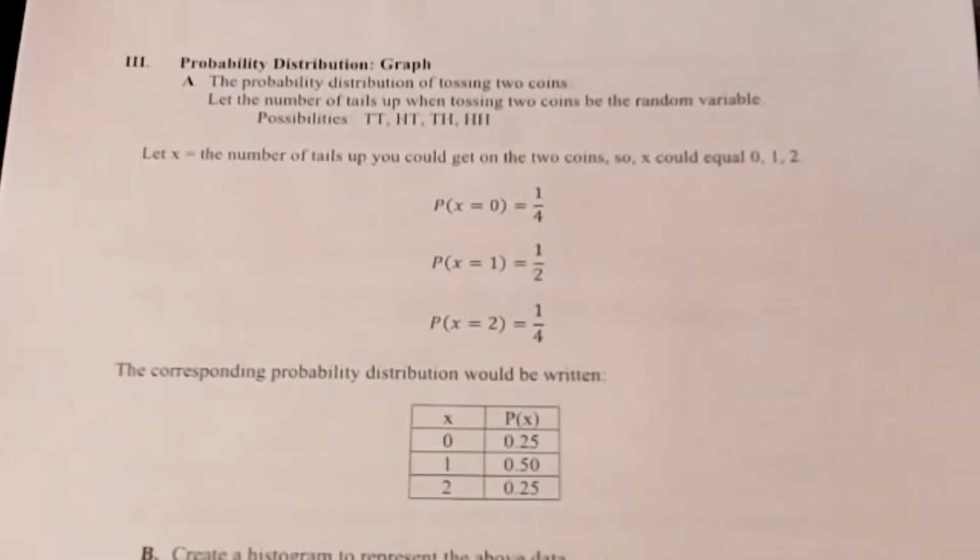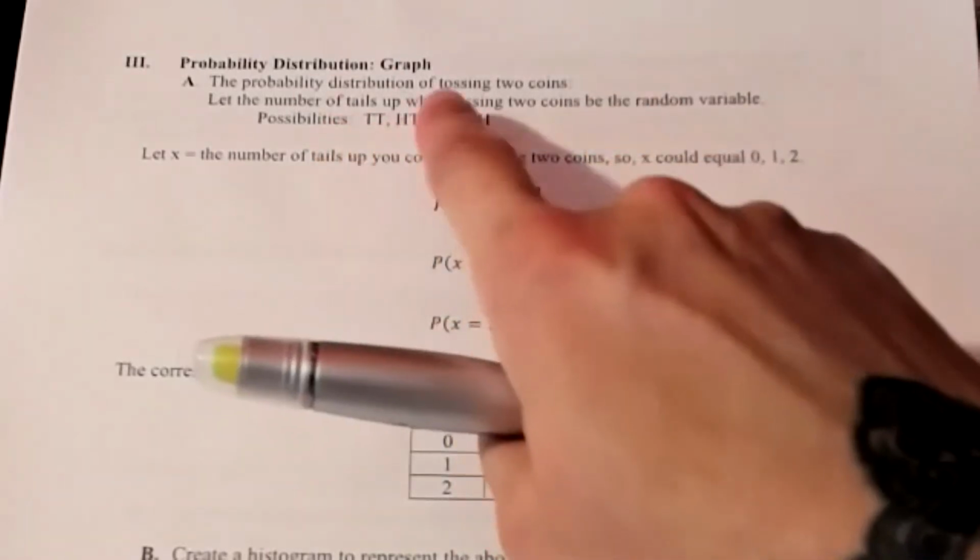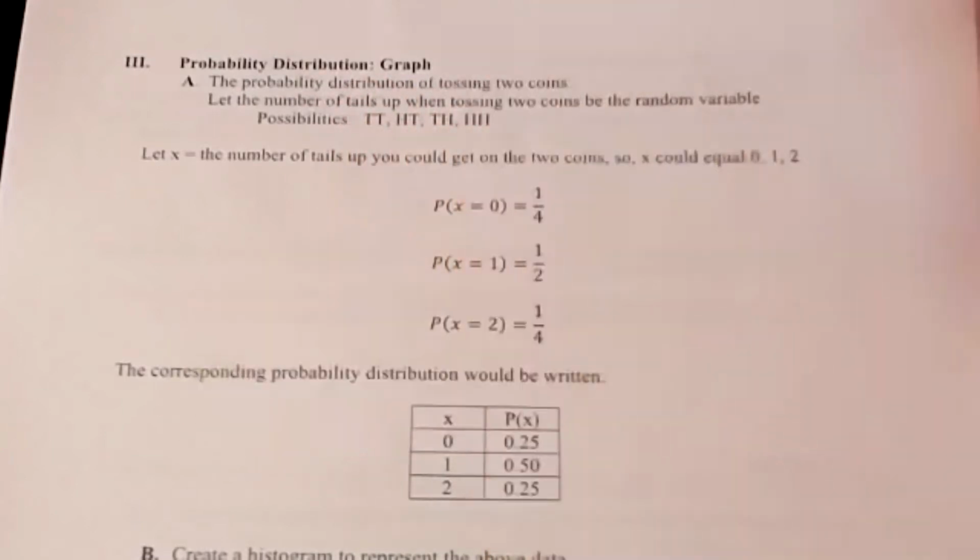All right, so probability distribution. We're going to start by looking at the probability distribution of tossing 2 coins, right? So when you think about tossing 2 coins, you want to consider the outcomes that you could have. You could flip the first coin, it's tails, the second coin is tails. The first coin is heads up, the second coin is tails up. The first coin is tails up, second one is heads up, or they can both be heads up. These are the different possibilities. These are the different outcomes.